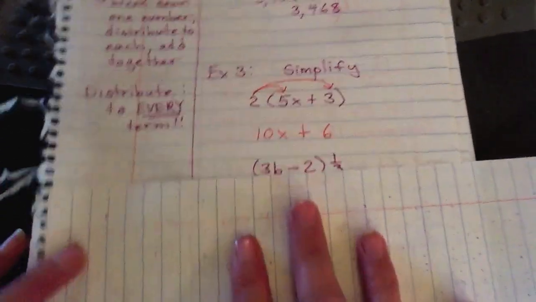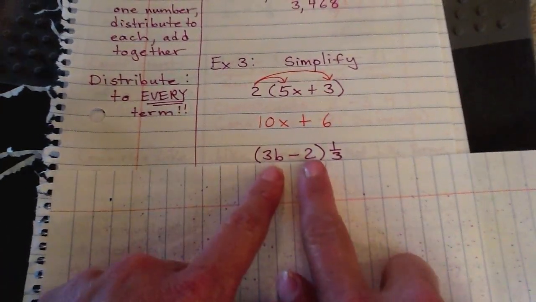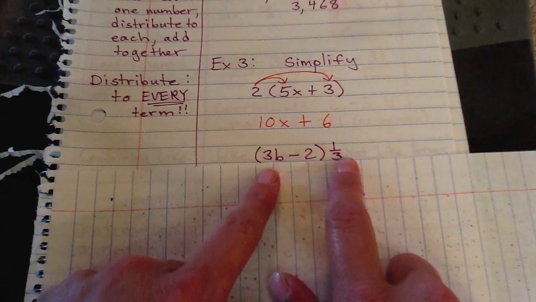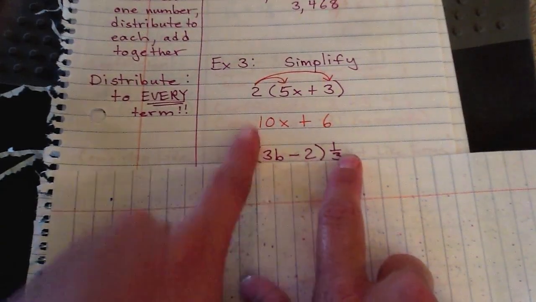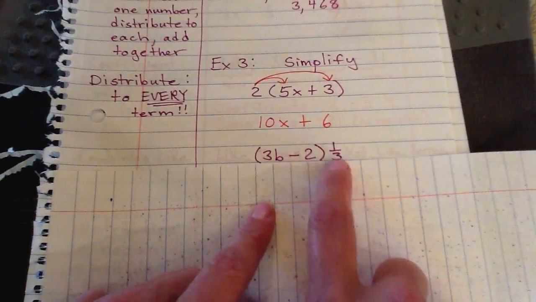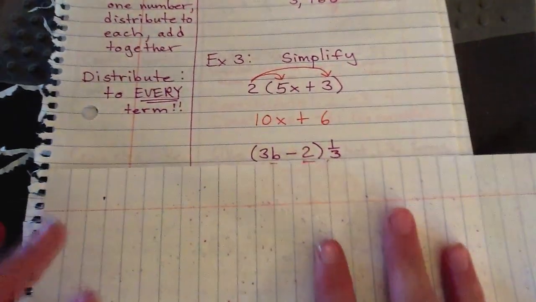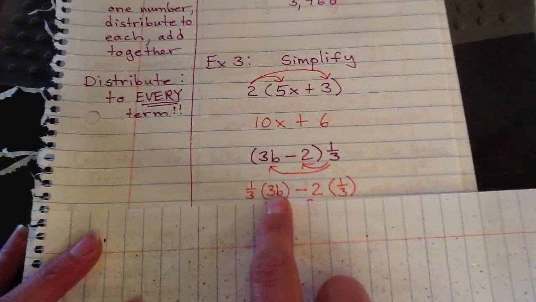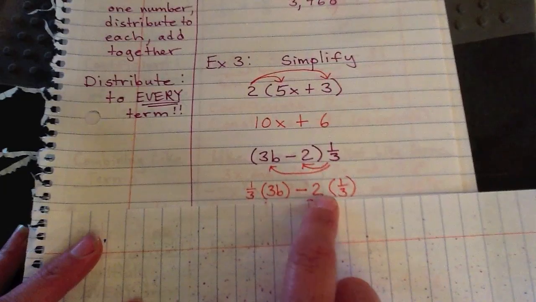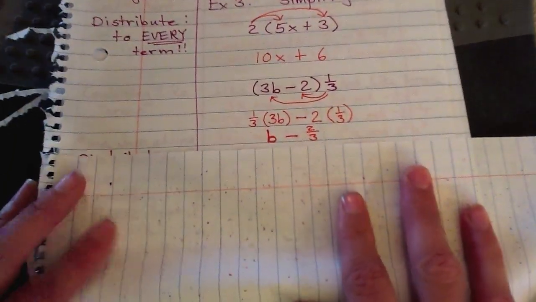Okay, this one right here is the same exact idea. We have a quantity here that can't be combined, and then we've got it multiplying to something. The only difference is the multiplication's on the right side instead of on the left. Don't worry about that. You're still just going to distribute 1/3 times 3b, 1/3 times negative 2. And once you distribute, 1/3 times 3 just becomes 1b, negative 2/3. And if you're not sure how I multiplied that, ask me tomorrow.